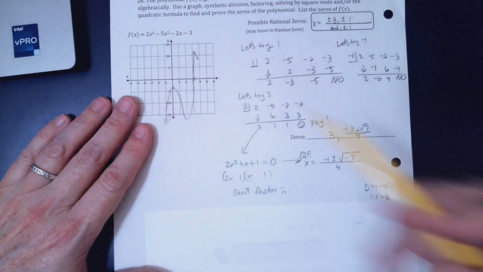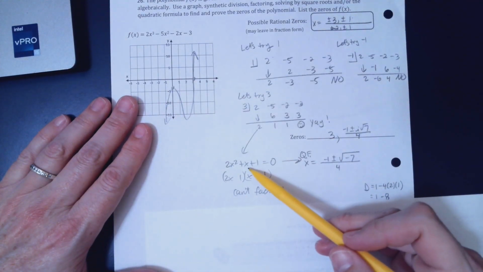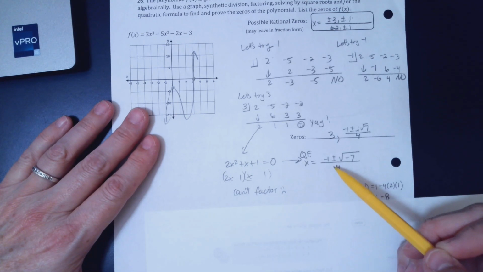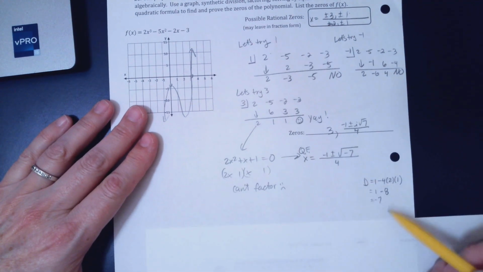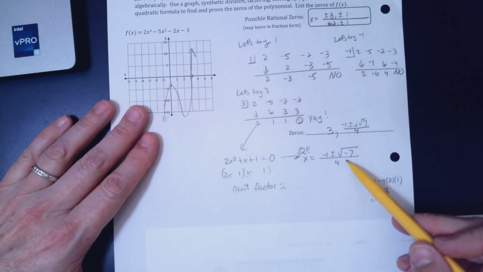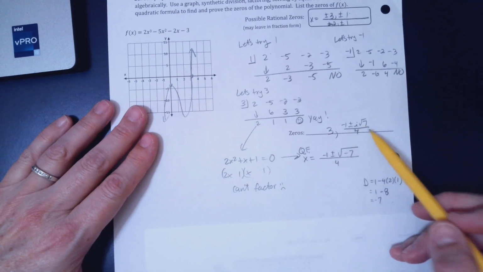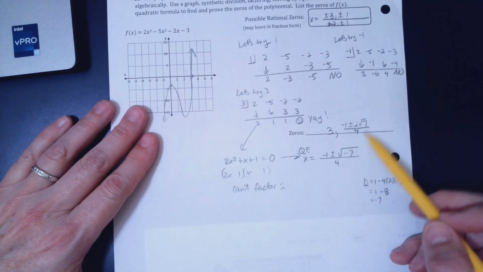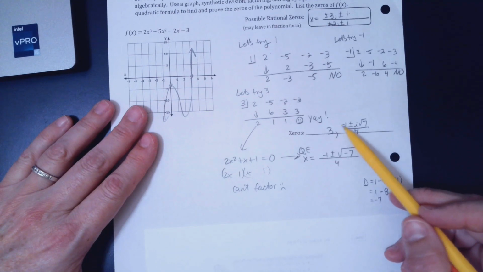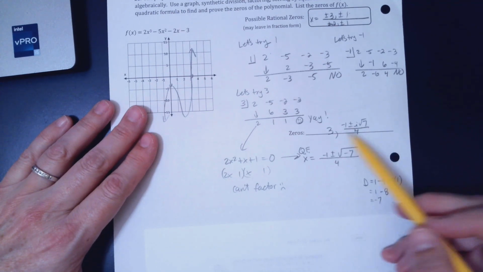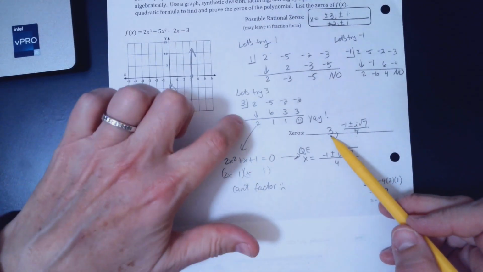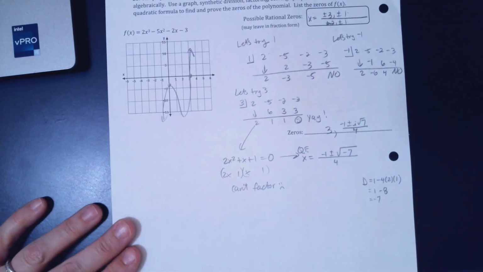So I knew the answers were imaginary, and I couldn't do square roots, so I'm stuck doing the quadratic formula no matter what. So I get -7 for my discriminant. Put that in there, pull it out for my i. There's my two answers that are imaginary. Notice the conjugate, -1 plus i radical 7 over 4 and -1 minus i radical 7 over 4. And then 3 was proven earlier right here. And there you have it.